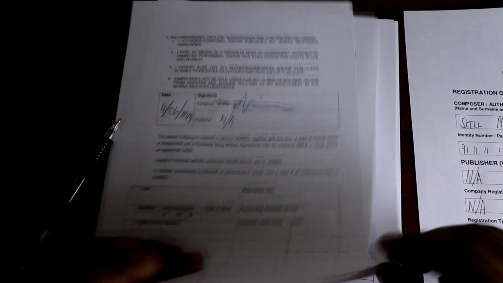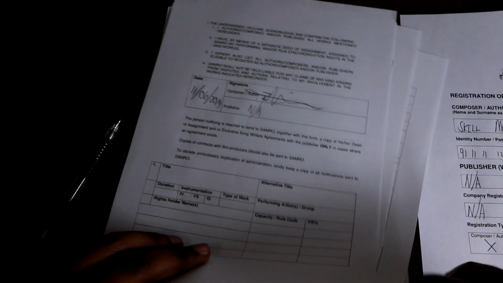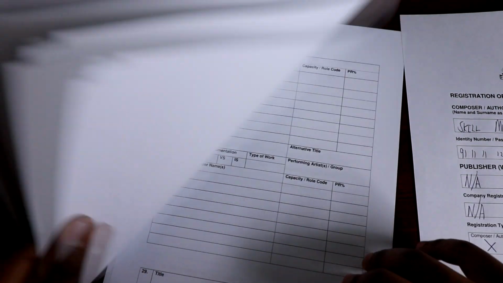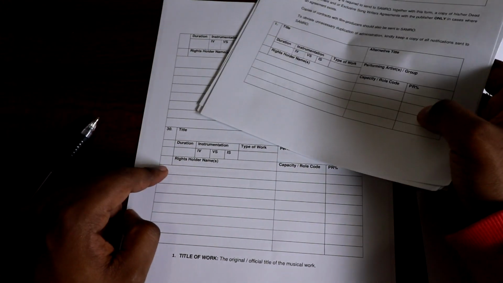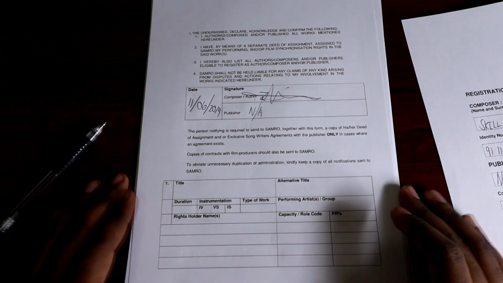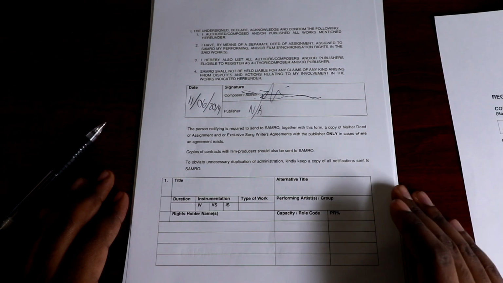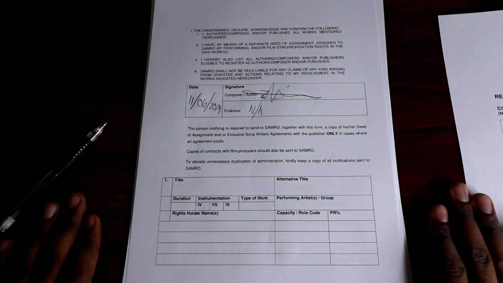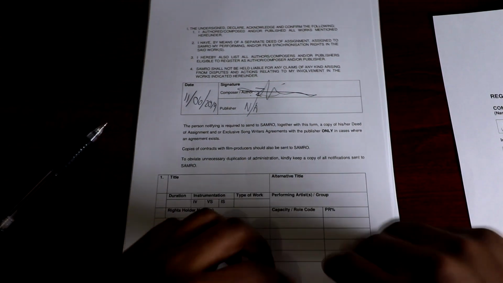Now for the next about, I don't know, let's say 10 pages or so, this is where you notify SAMRO of all the works that you have. If you've been making music for a long time, there's a high chance that you will have up to 30 songs that they allow you here on the notification. Just as a reminder, you can also notify SAMRO on the online portal, but I tend to do my very first one, well, I've only done it once, I feel like the very first one that you do via paper, just because it is what it is.